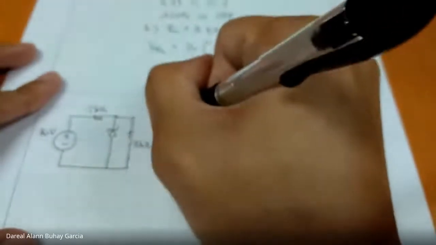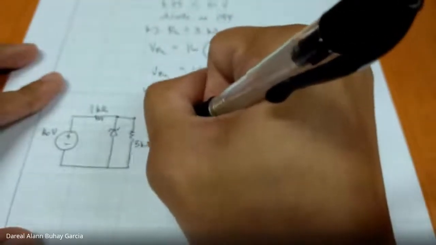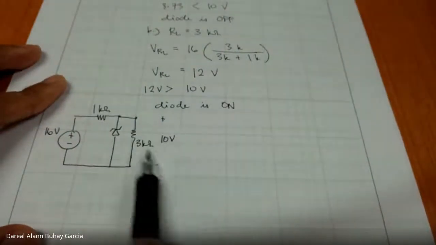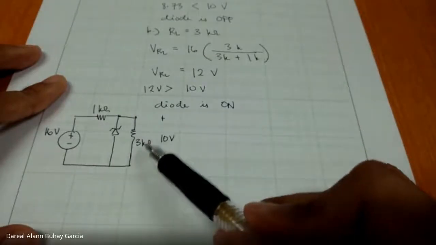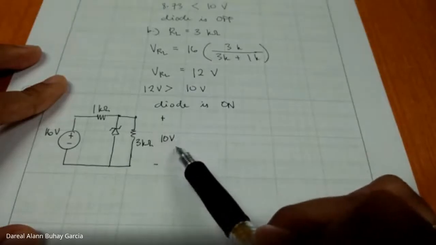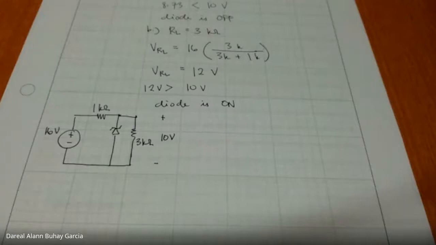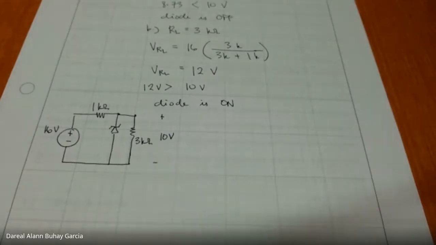And the voltage drop here would be maintained at 10 volts. Okay? So, na-maintain og 10 volts ang voltage drop ni load 3K. Instead of 12 volts, 10 volts na siya always. Is that clear? Basta on si diode, then na-maintain or na-regulate ang value sa voltage drop sa load.